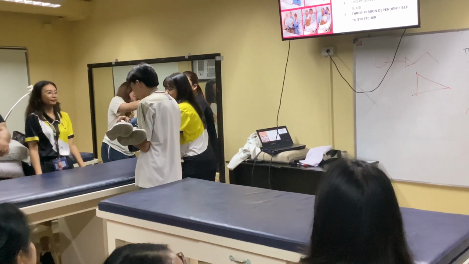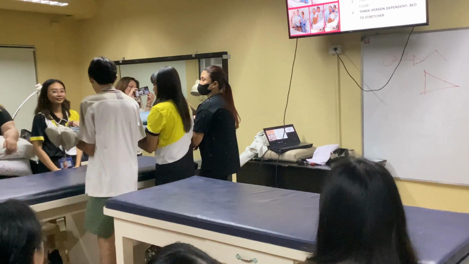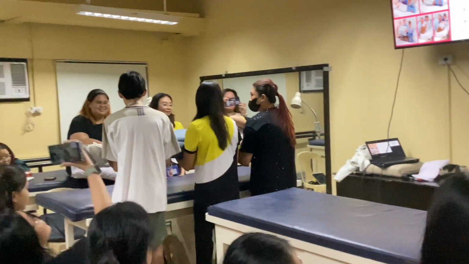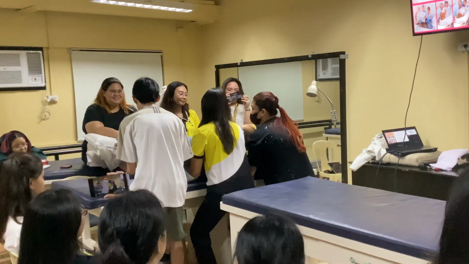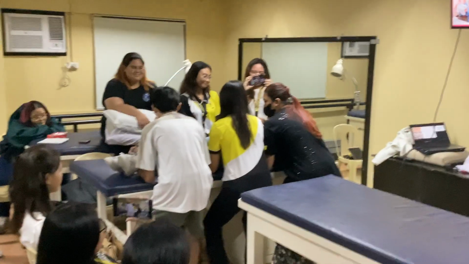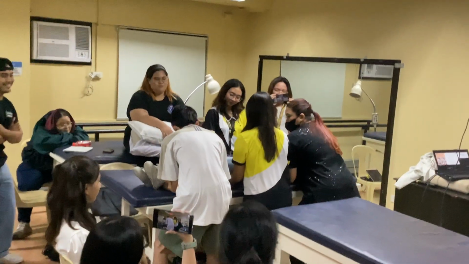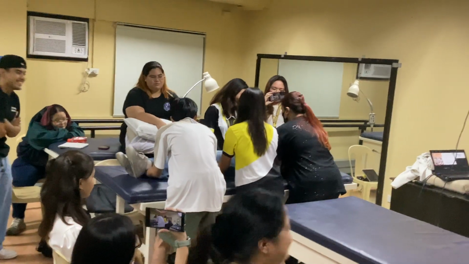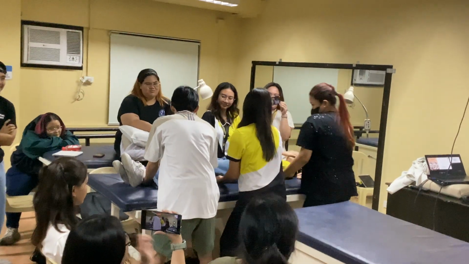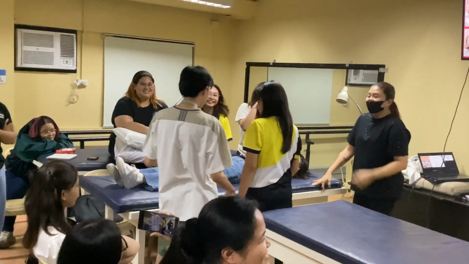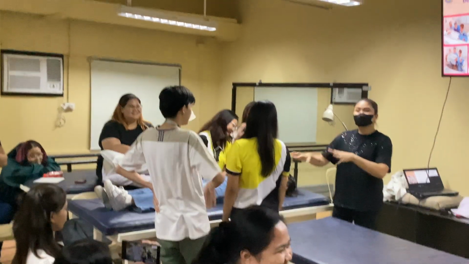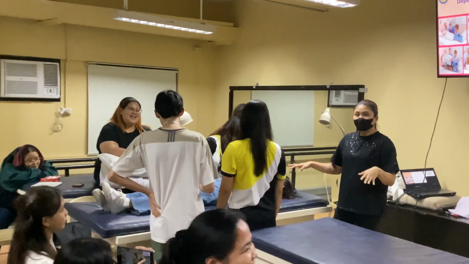Assuming there's enough space. Okay, on the count of 3, lower the patient down. Count of 3. Okay, any questions with the 3-person carry?